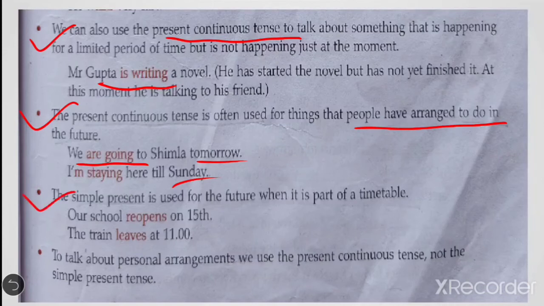Now look at simple present tense. Use it for the future when it is part of a timetable. We can use simple present tense also for a future action, but remember that here it's a part of a timetable. It's very important. Normally we use simple future tense or present continuous tense, but when it's a part of a timetable, that time we have to use simple present tense for the future action.